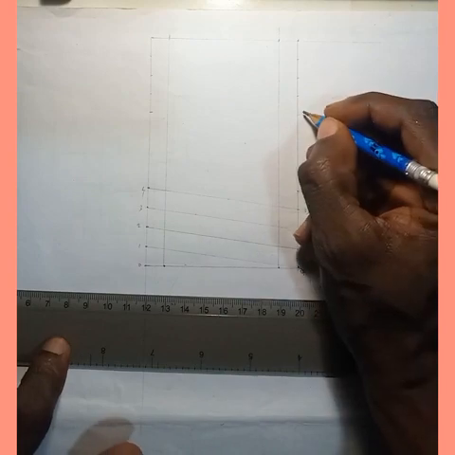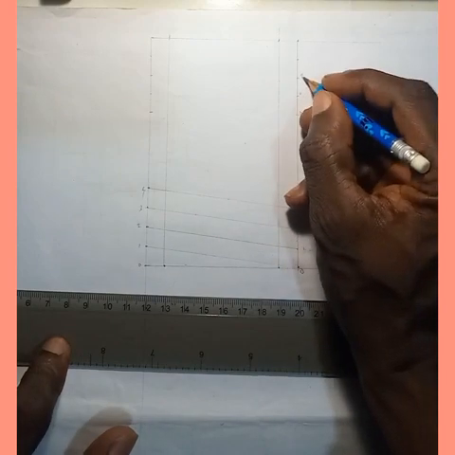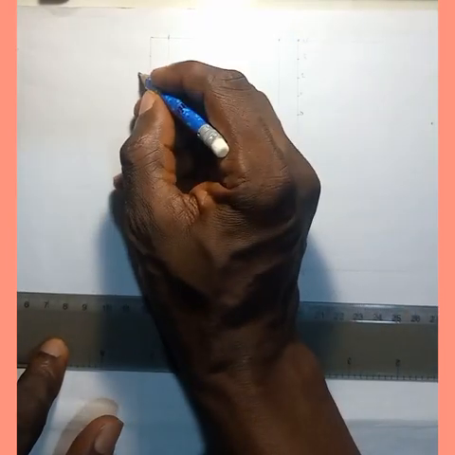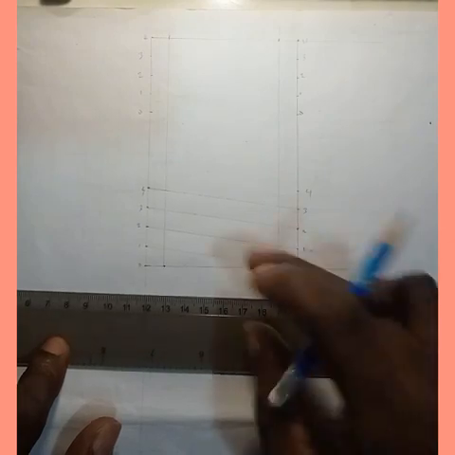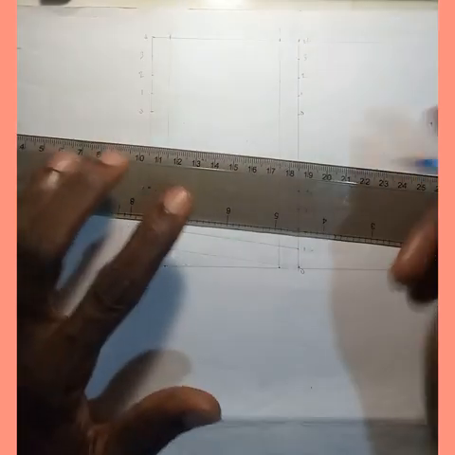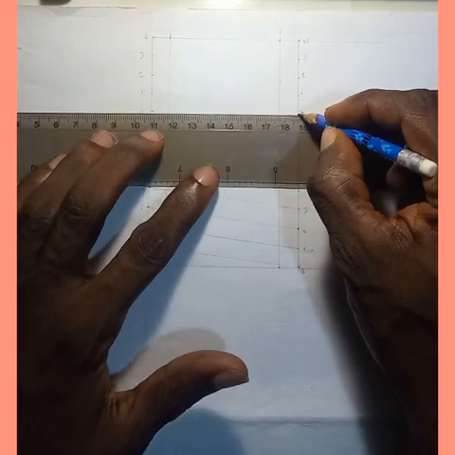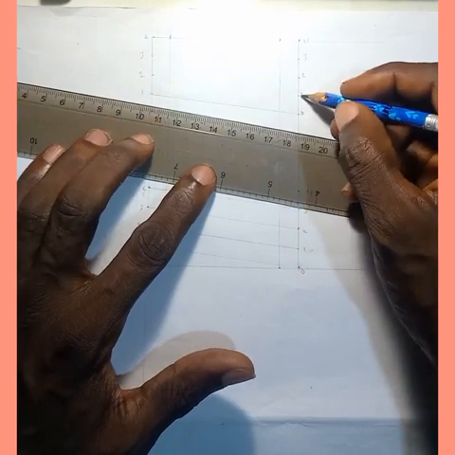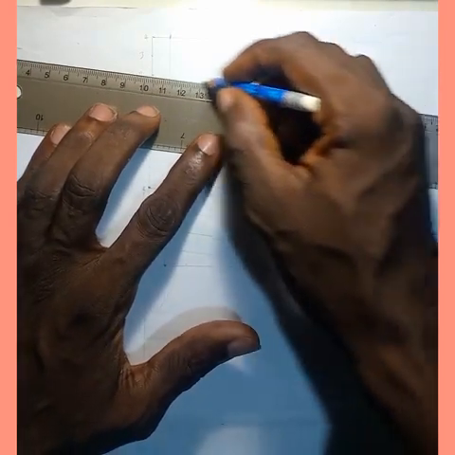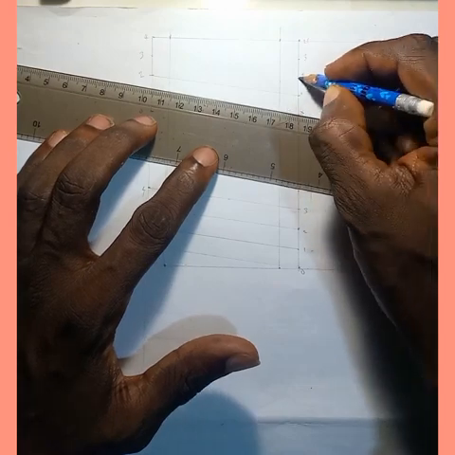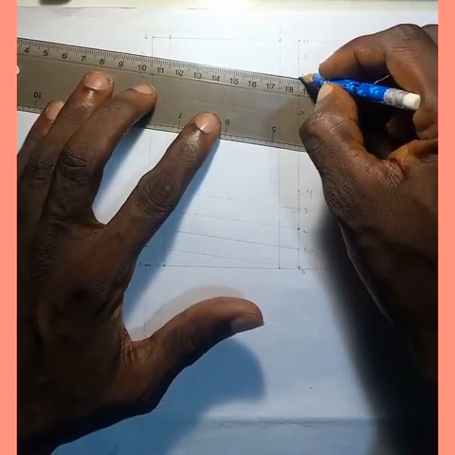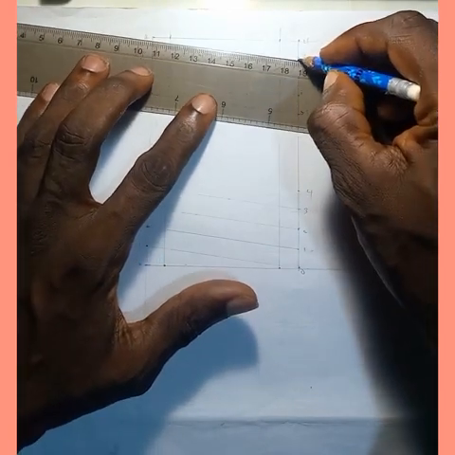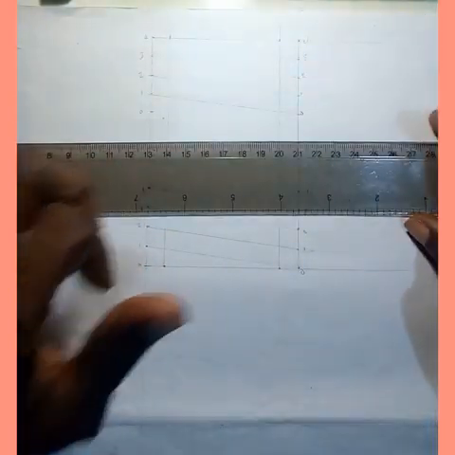So you can also label this place 0, 1, 2, 3, 4. And then here is 0, 1, 2, 3, 4. So what you do here, you also do here. So starting from point 0, from point 0 to point 1, then from point 1 to point 2, from point 2 to point 3, and then from point 3 to point 4.